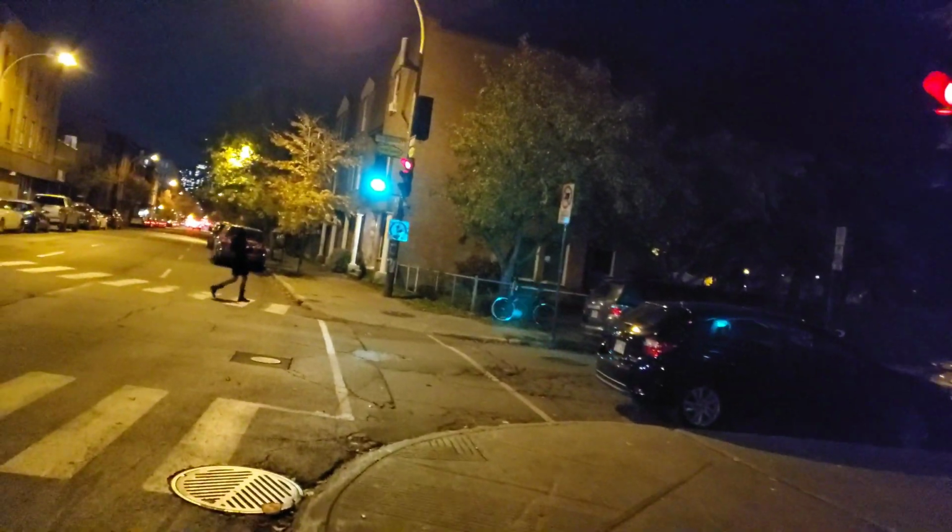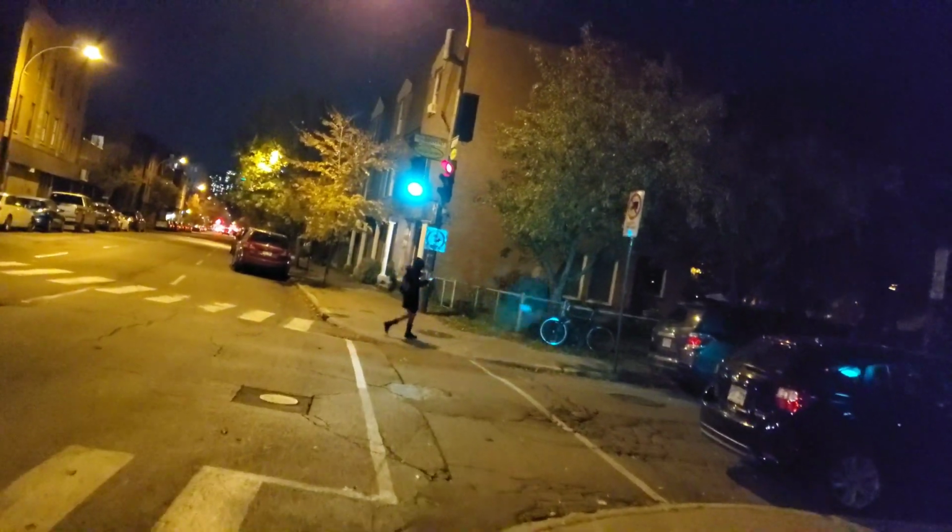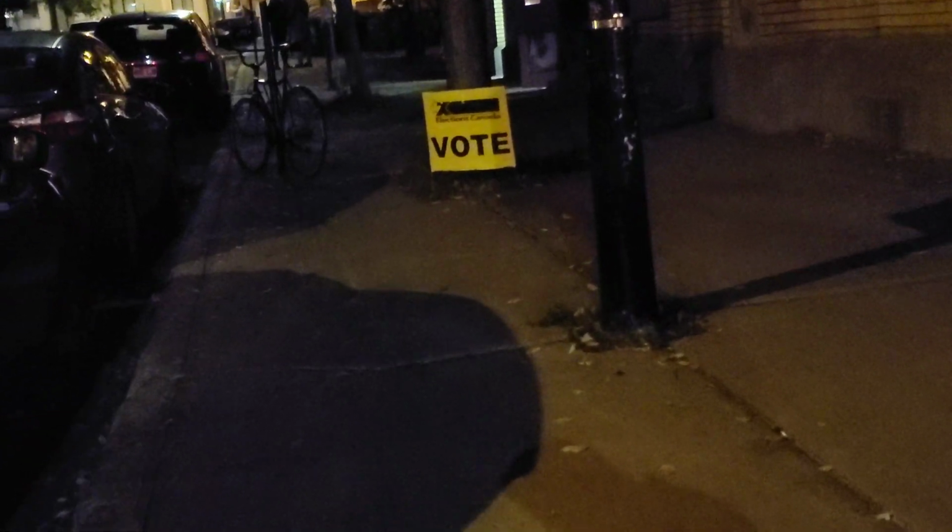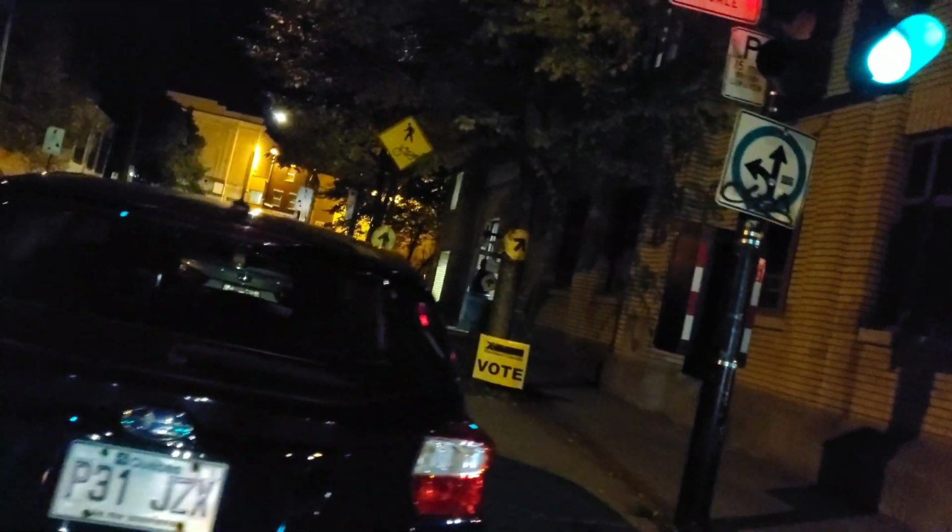So we have four main parties. Of course, we have the current governing party, which is the Liberals, and there's the vote sign right there. There's the voting sign. And that's a ballot, that's a voting station right there. So inside this building is where people are going to vote for the local candidate.